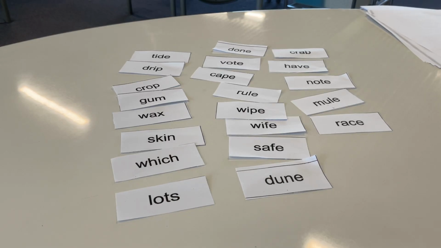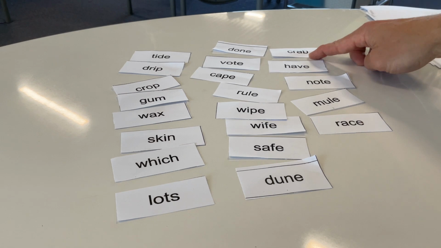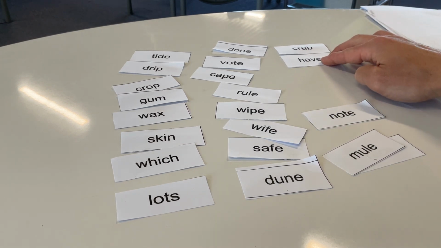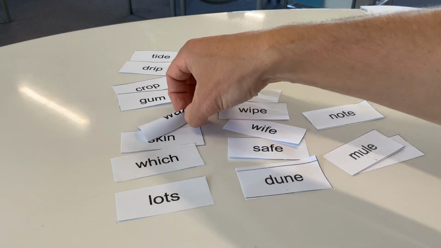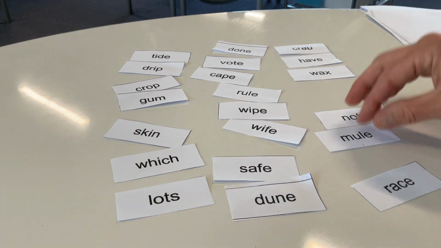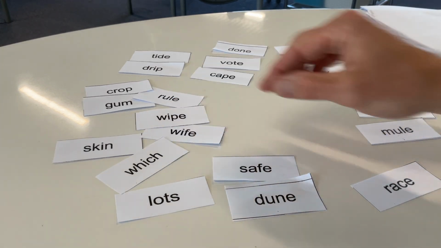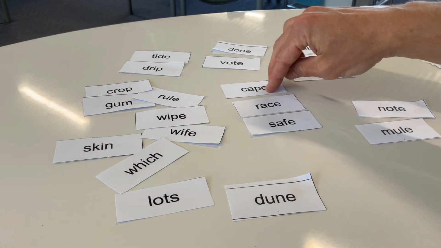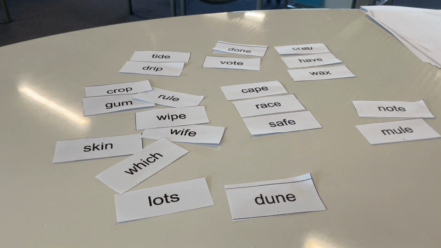And there's one more type of sort that we can do, and this is your own sort. So you get to put these words into your own groups. So looking at these words now, I can see that a lot of them have a short ah sound. So I might start a group for that sound. Crab and have and wax. They all have that short ah sound. Then we have the long a sound as well. Race and safe and cape. So I might sort them into vowel sounds.